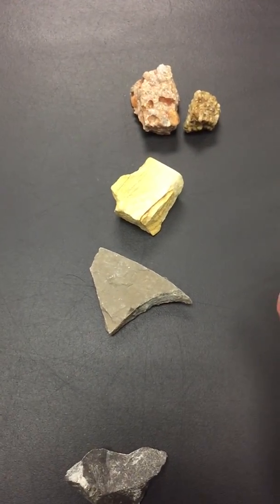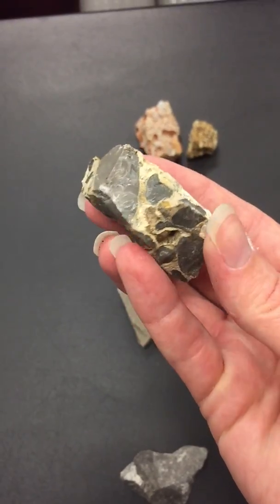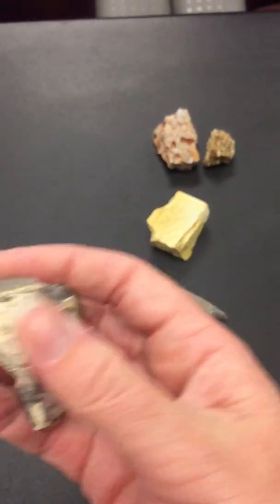That's what separates it from a breccia, which looks something like this. You have chunky, blocky, angular pieces in it.